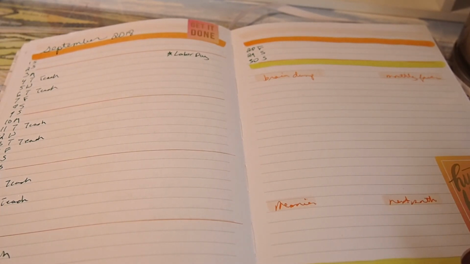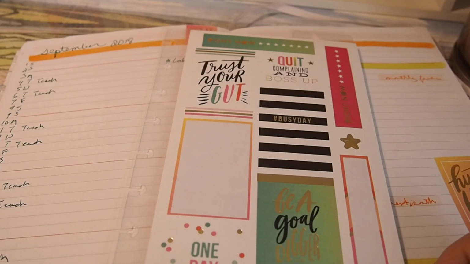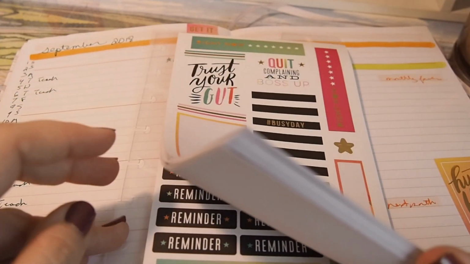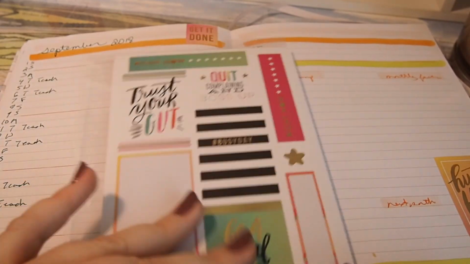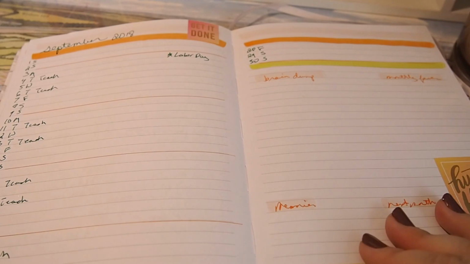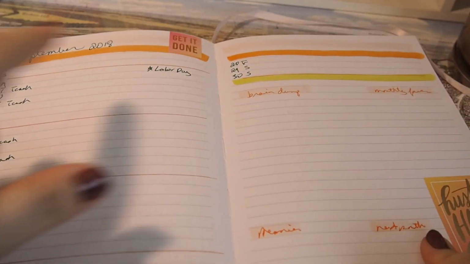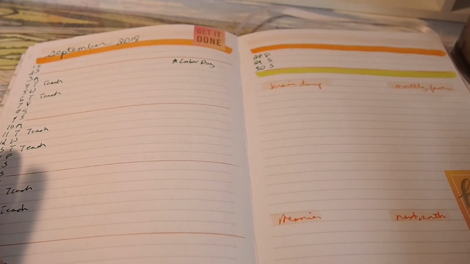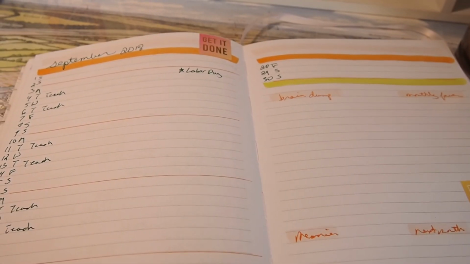And then I used my new sticker pack that I got in the back to school clearance section at Target by the Happy Planner brand, and just started using some of the stickers in that. I'm really liking these. So I've got Hustle Hard Girl and Get It Done as my two stickers on the monthly spread. I've kind of gone with the same theme as last month.